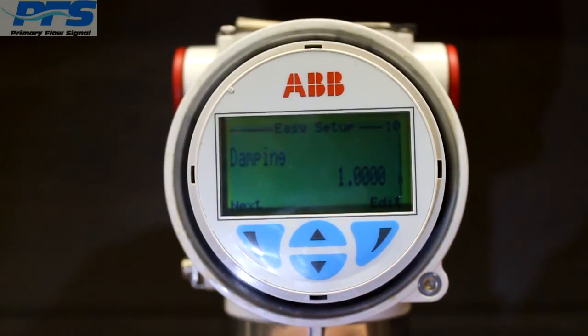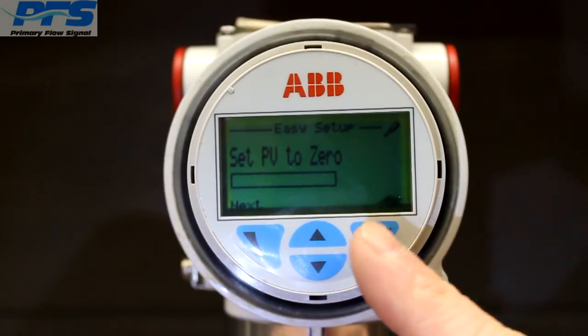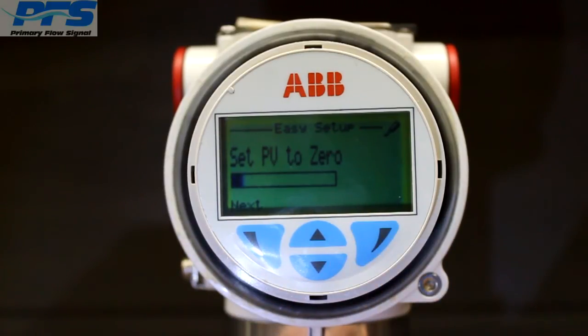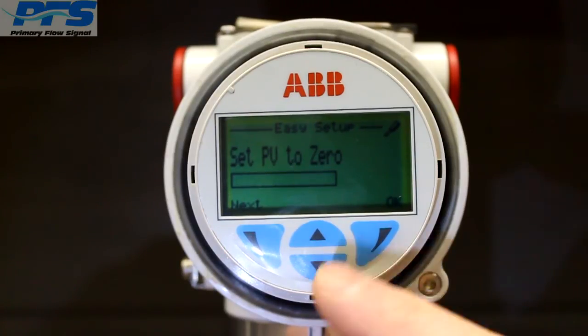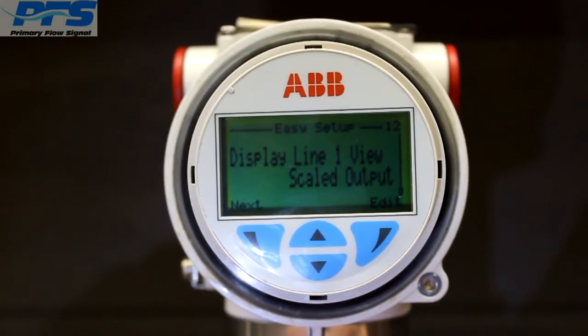We won't change that either. We'll just scroll through. We're going to do a 0 trim. And that's done. Right now, if you had a multimeter hooked up, you'd be seeing a 4.000 output.